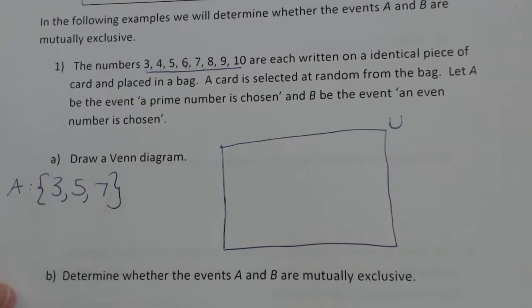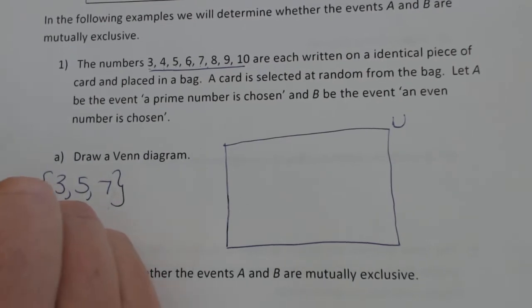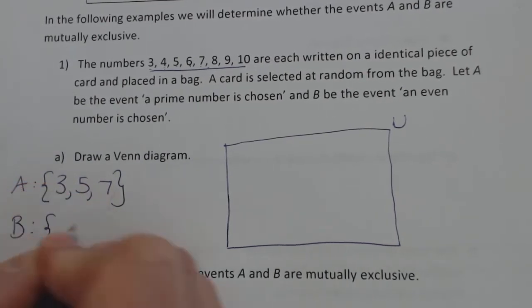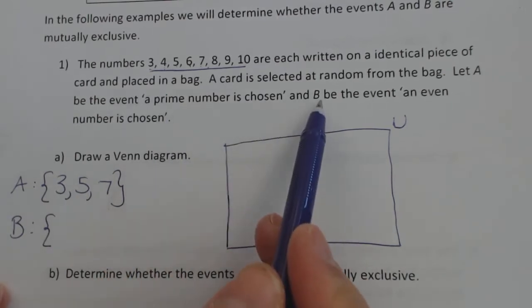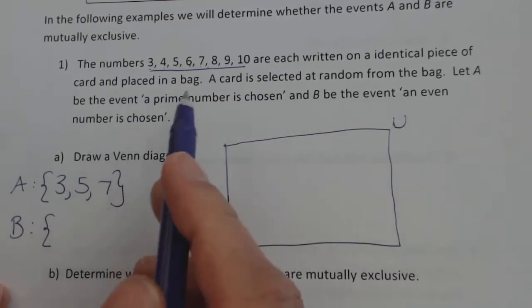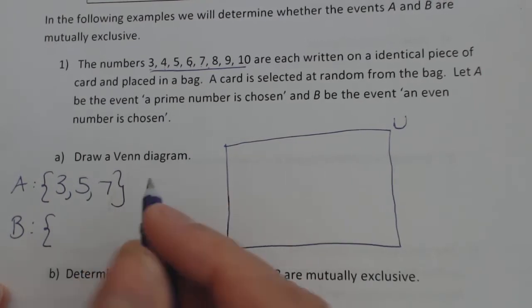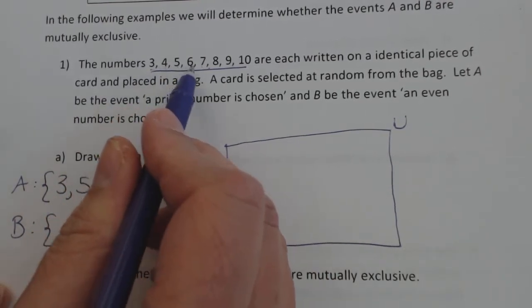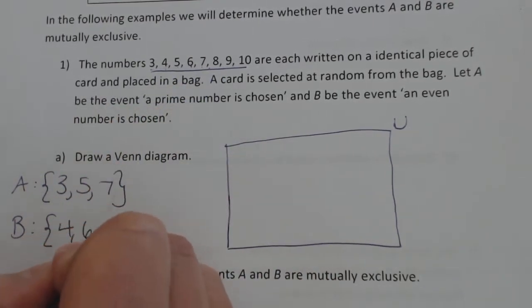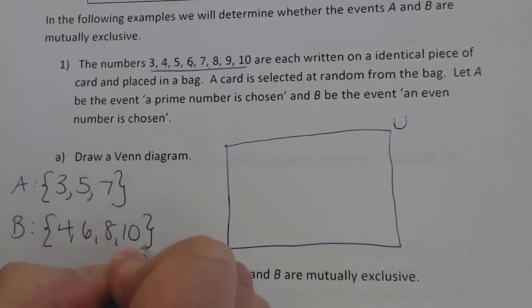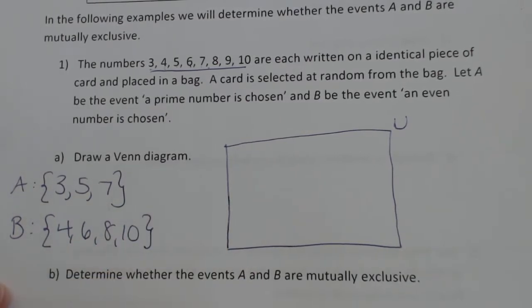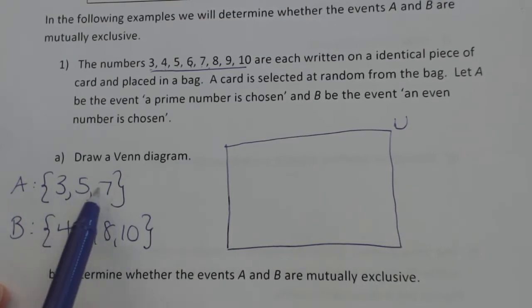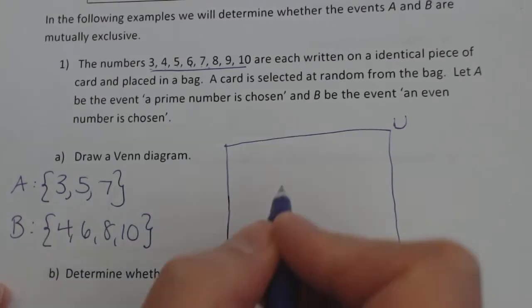Okay. Next, what we're going to see here is B. B is the event, an even number is chosen. So even numbers are numbers we can divide by 2. So 4, 6, 8, and 10. Okay. Before I make these circles, I'm actually going to look between these two events to see if they have any numbers in common. So these two sets, they don't. There's no numbers that are the same in A and in B.